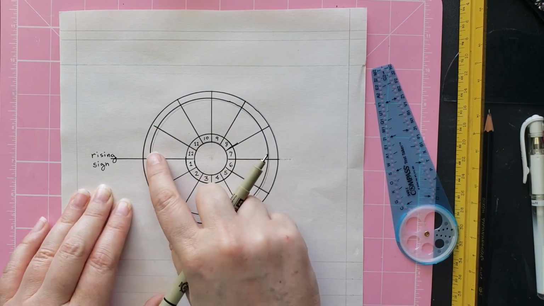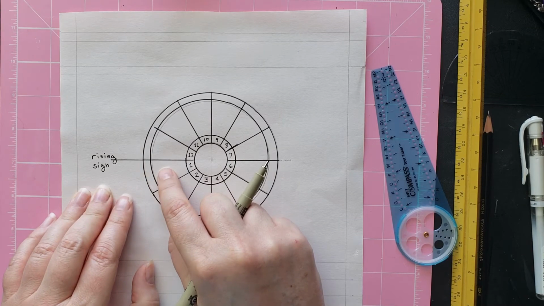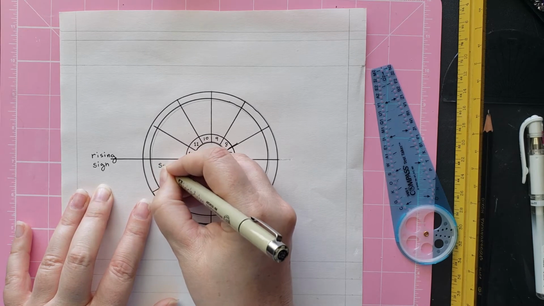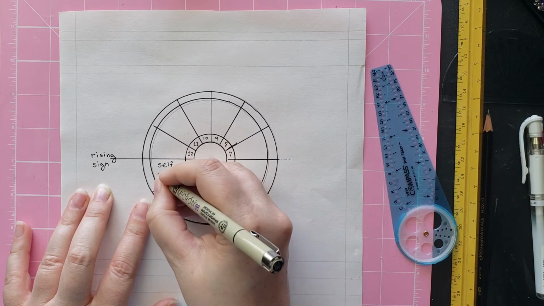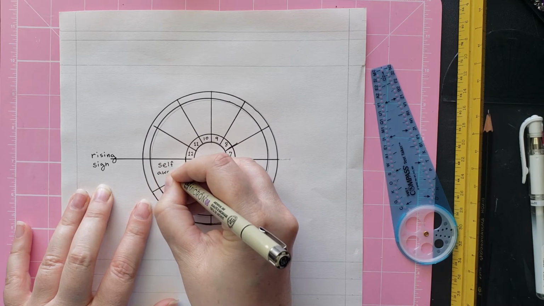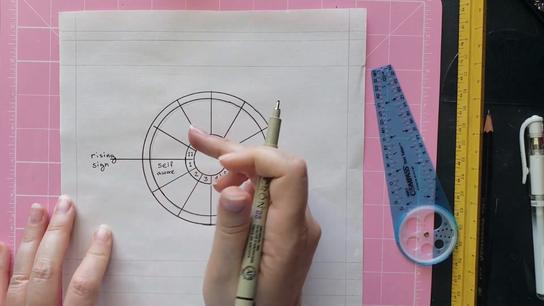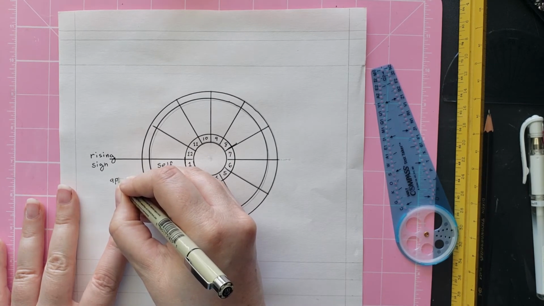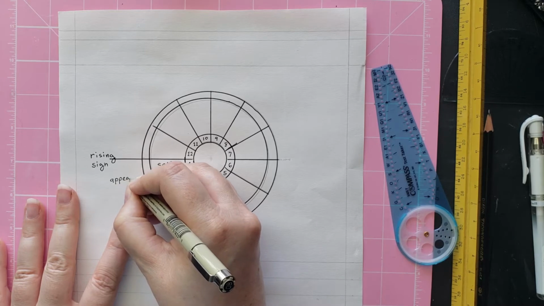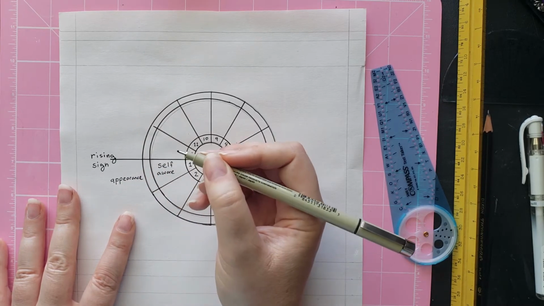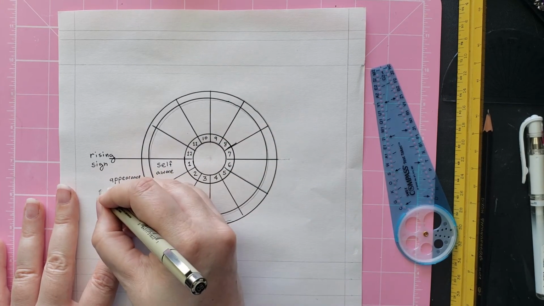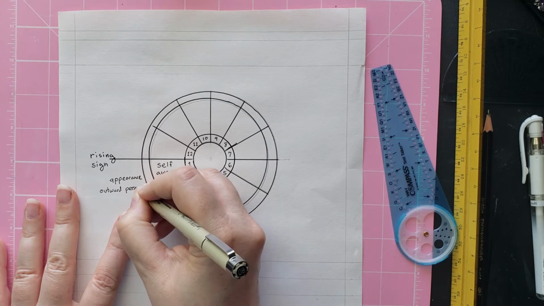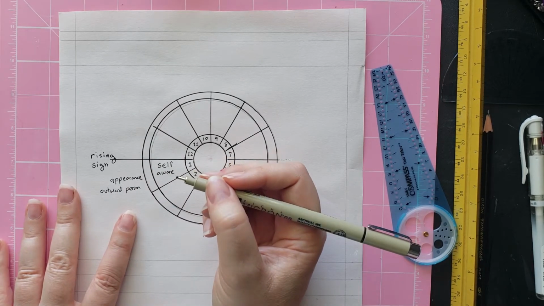So the rising, and then we have the first house is you. It's your self-awareness. So I'm going to write the simple explanation inside, and then some more descriptors out here. So this is your appearance, your physical appearance, what you look like, your outward personality, what you show people. I ran out of room for personality.